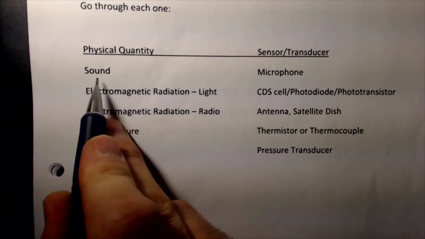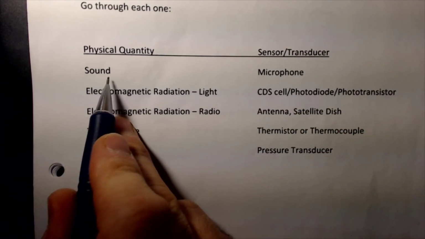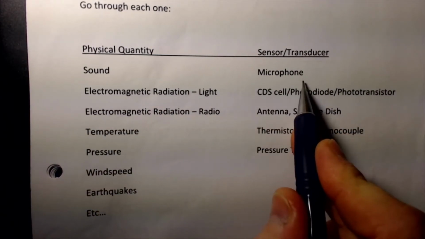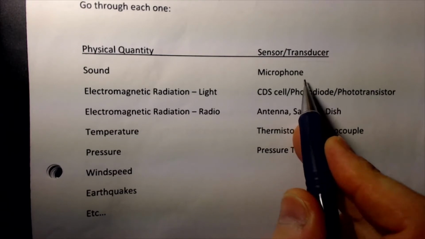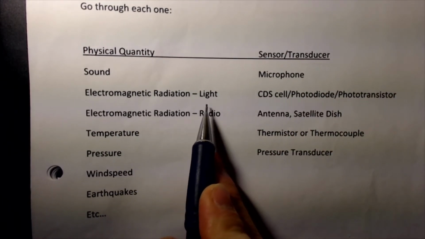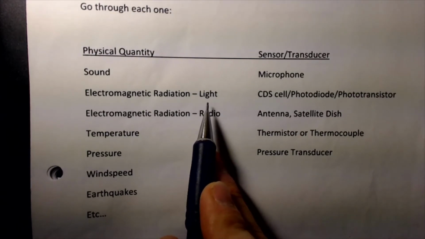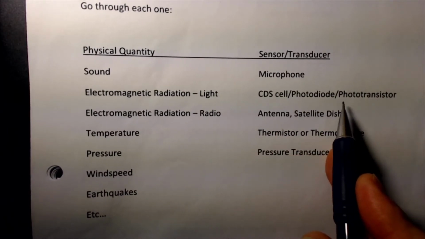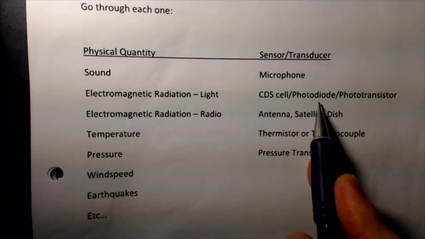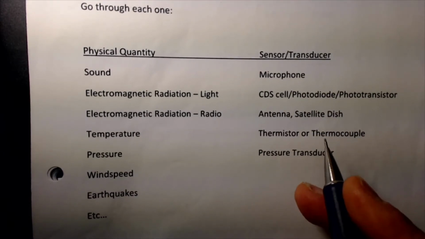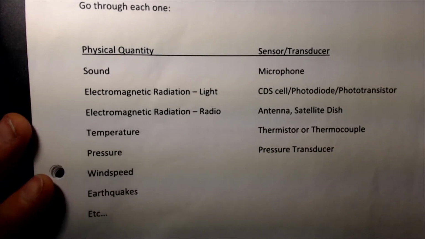So in the case of your physical quantity of sound waves, you're going to be using a microphone as your transducer. If you're working with light, electromagnetic radiation, then how do you get that into a computing system? You're going to be using some sort of phototransistor or a photodiode or a cadmium sulfide cell. And I'll go ahead and list those.